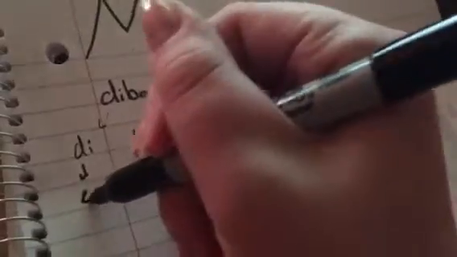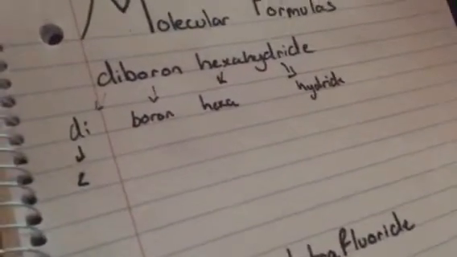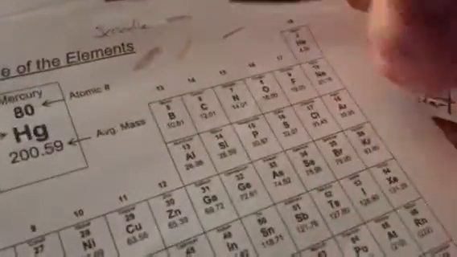So we first take the word di, and we check our chart, and this translates to the number 2. So we're going to write the number 2 down. Then boron, we have to use the chemical symbol for this, and so we check the periodic table, and boron has a chemical symbol of B. So we write that down too.